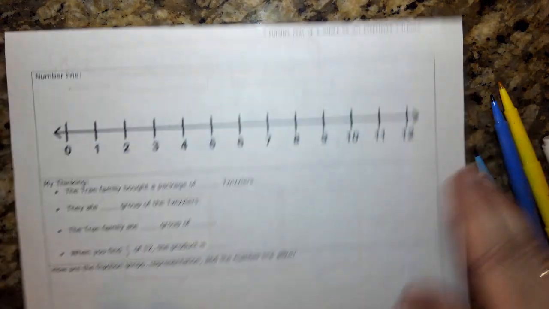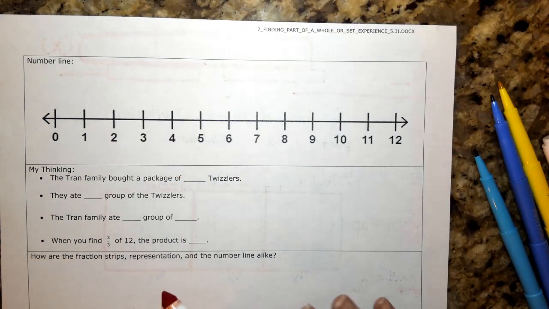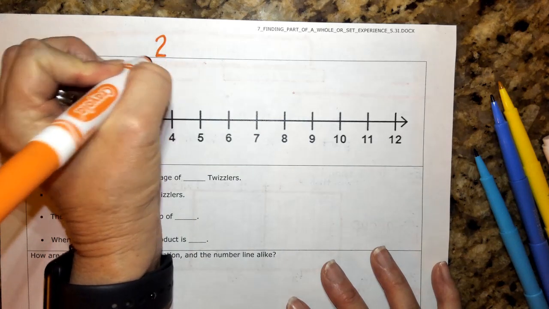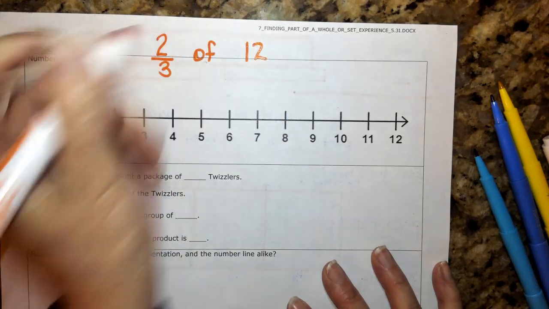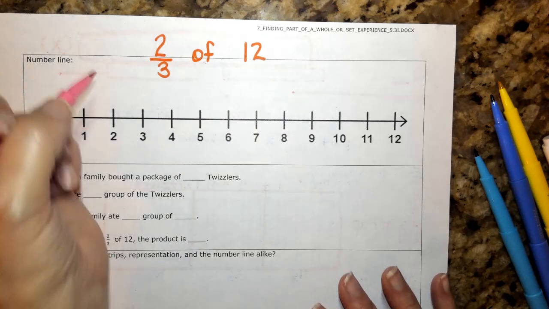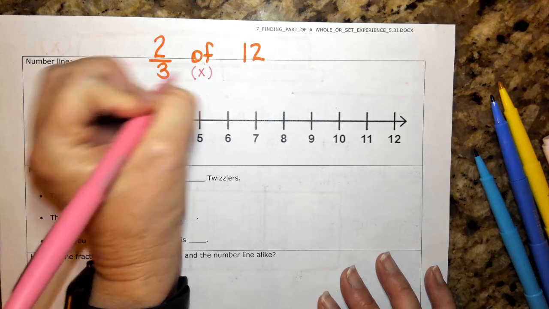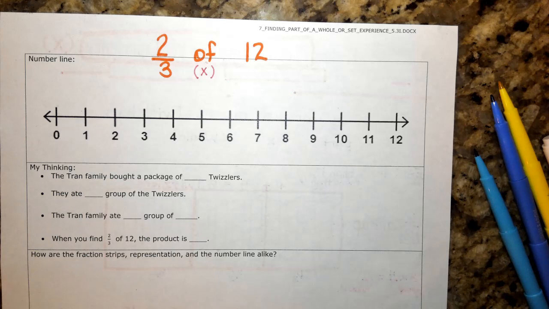So now I want you to turn over to the back of this paper and let's look at our number line. Let's carry over a couple of pieces of information from the front. What is it that we're looking for? We're finding 2/3 of the group of 12. And anytime you think about the number 2/3 of 12, I want you to think about we're finding part of the whole. And anytime we're finding part of the whole, we want to multiply.